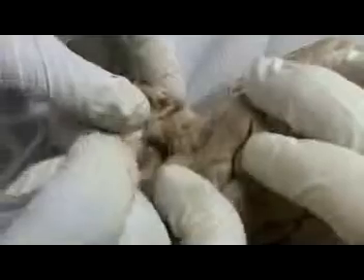On the medial side, this is the dentate gyrus.